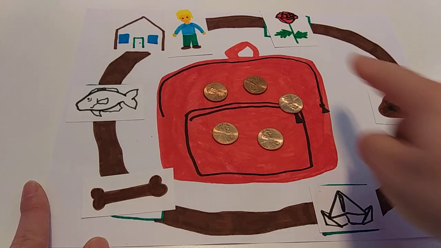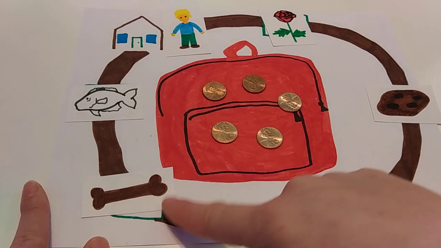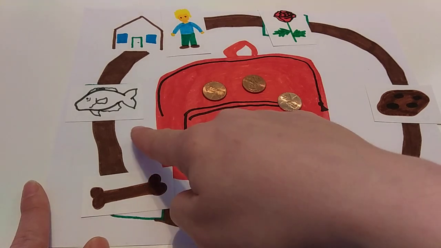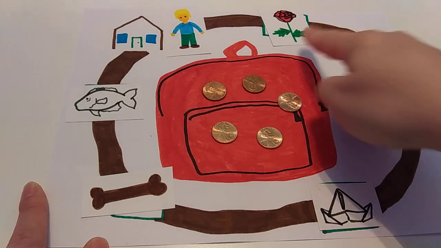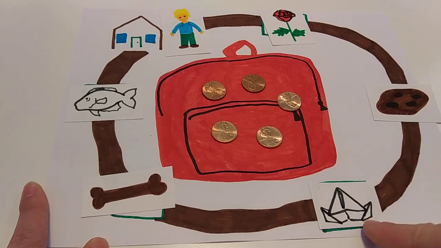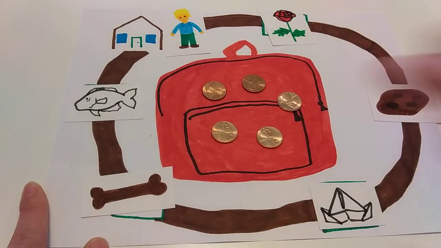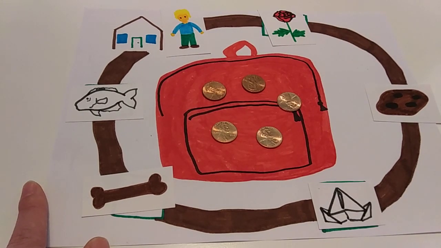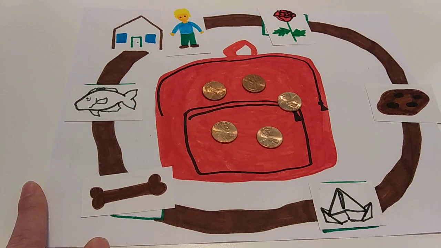What do we see? I see a rose, a cookie, a hat, a bone, and a fish. Which one is the fish? Oh, that's right. This is the fish right here.